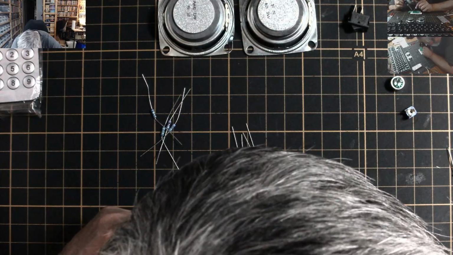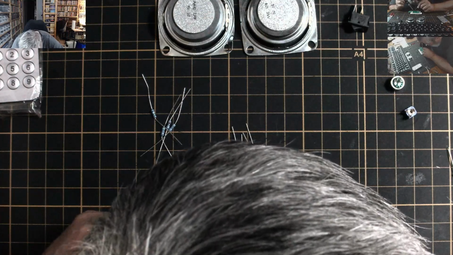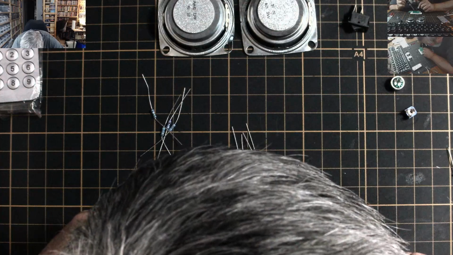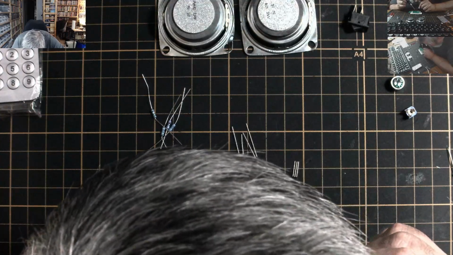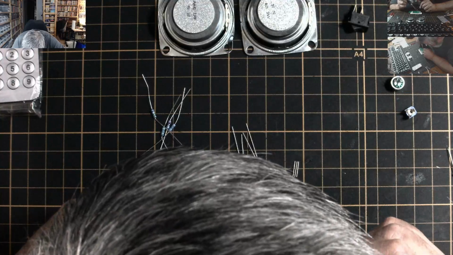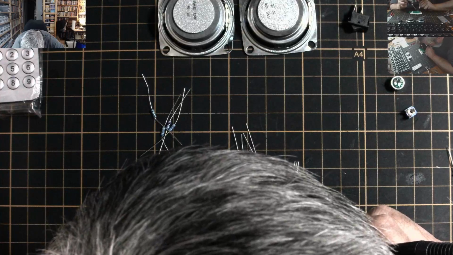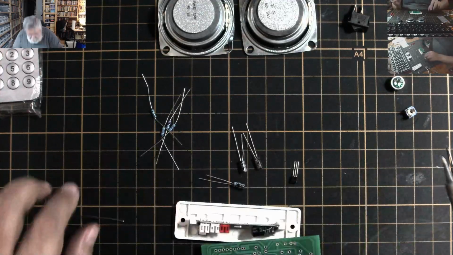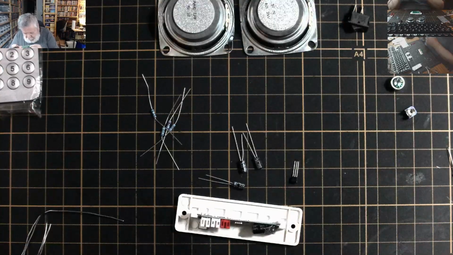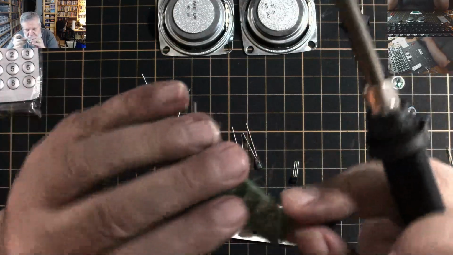I'm just doing one leg at a time here, because I know these LEDs are going to be crooked, and we'll have to straighten them out. Okay, let's see how crooked we are. Yep, definitely crooked.